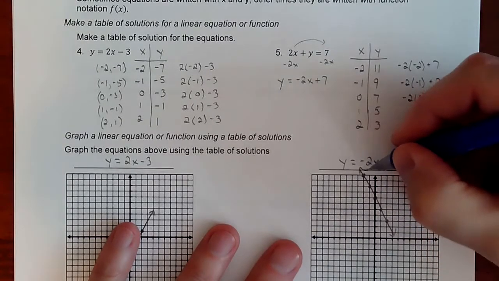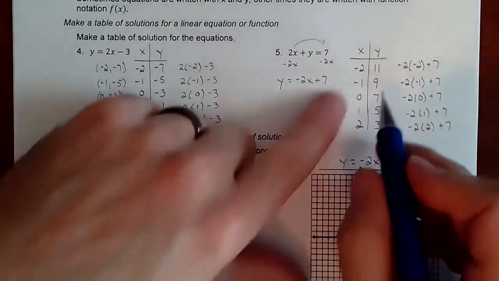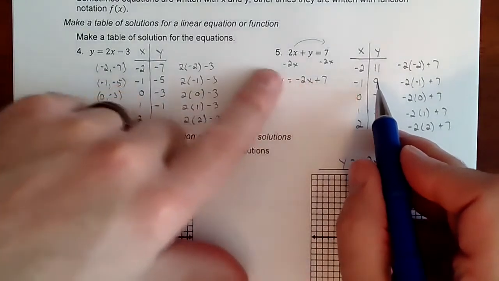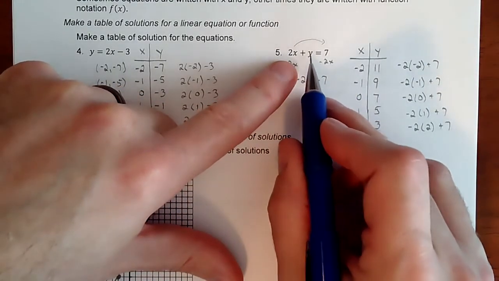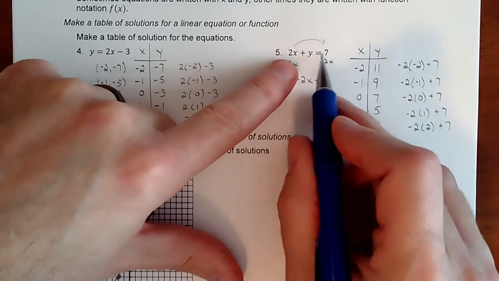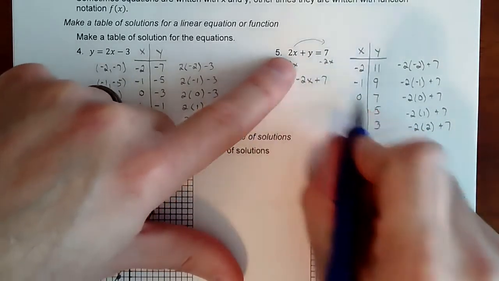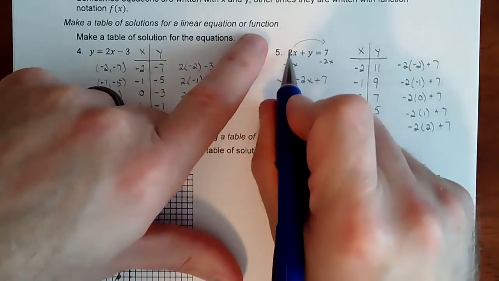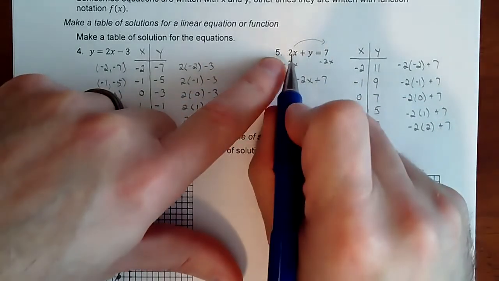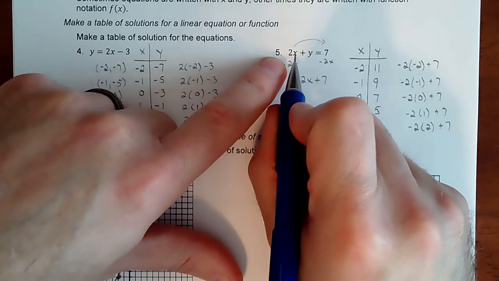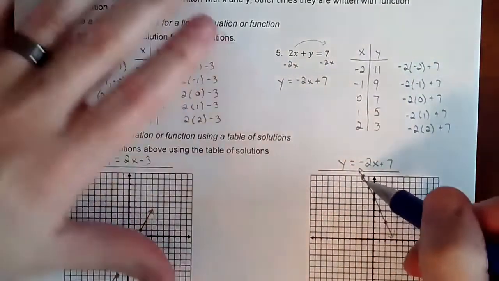So remember that this line represents solutions. If you were to take that negative 1 and that 9 and plug it into the original, it would work. Basically, you're looking for x and y combinations that add up to 7. So if you plug in 0 here and 7 there, 2 times 0 plus 7 is 7. If you put a 1 and a 5, 2 times 1 is 2, plus the 5 is 7. So that's what the line represents.